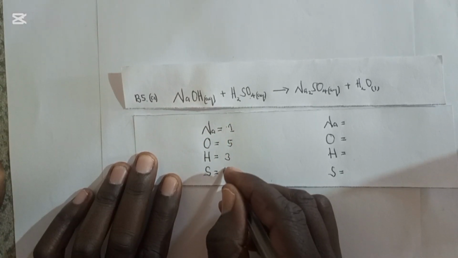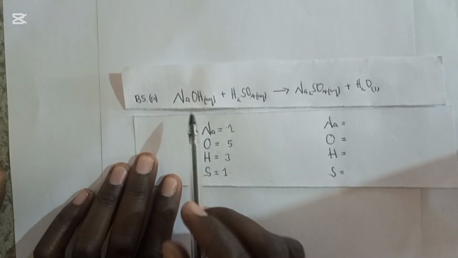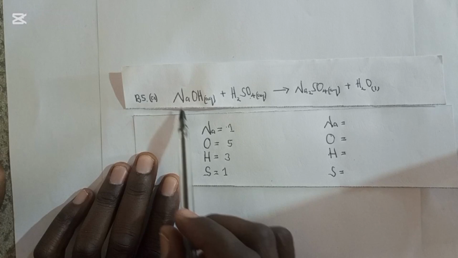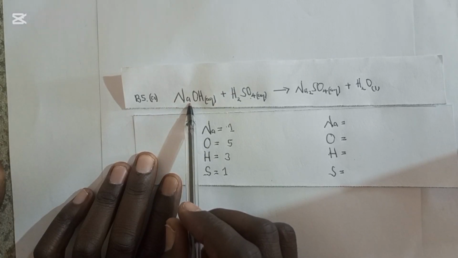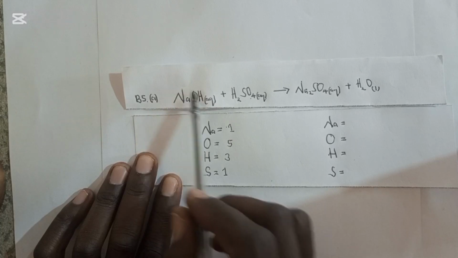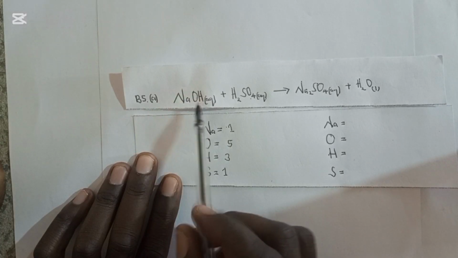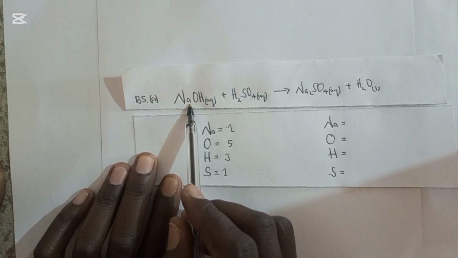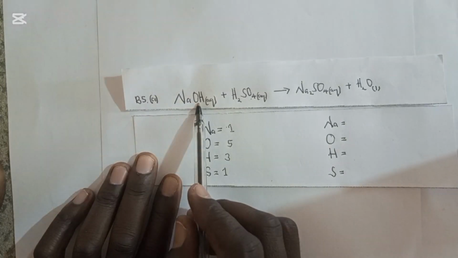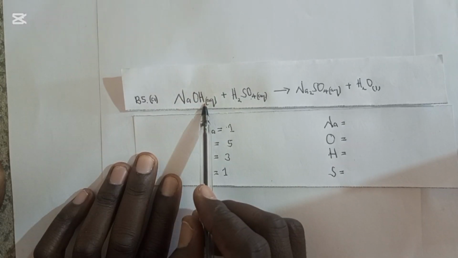And by the way, whenever there is nothing after an element, we assume there is a 1. In this case, we have sodium here. This is sodium hydroxide. This is a compound. But this compound consists of sodium, oxygen, and hydrogen. And so here, just after sodium, we do not have anything. So we assume that there is a 1. There's a 1 for oxygen. There's a 1 for hydrogen.